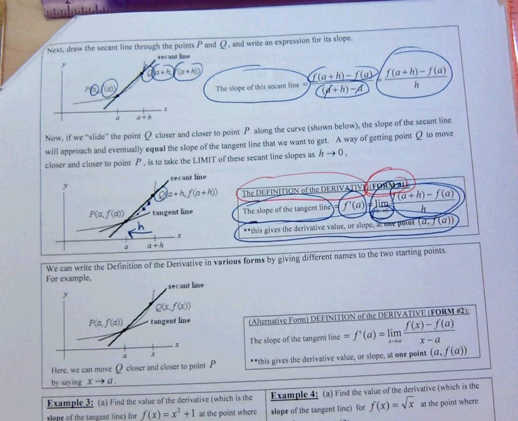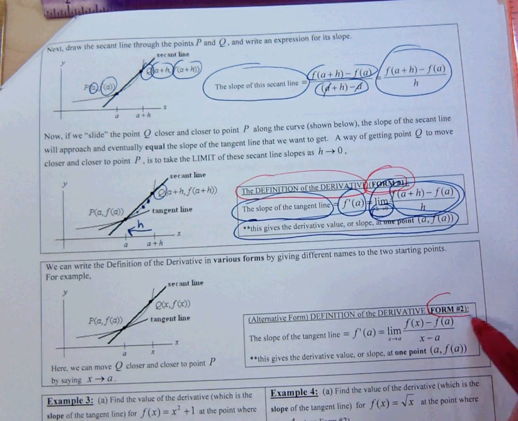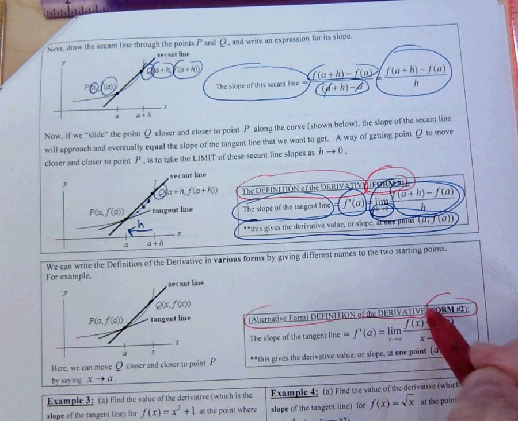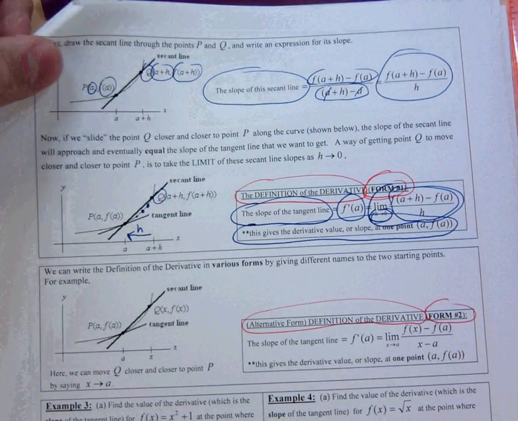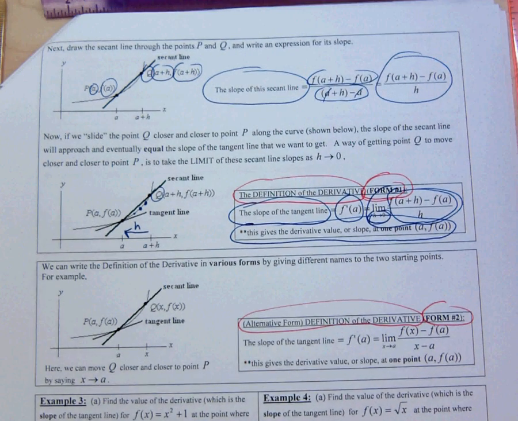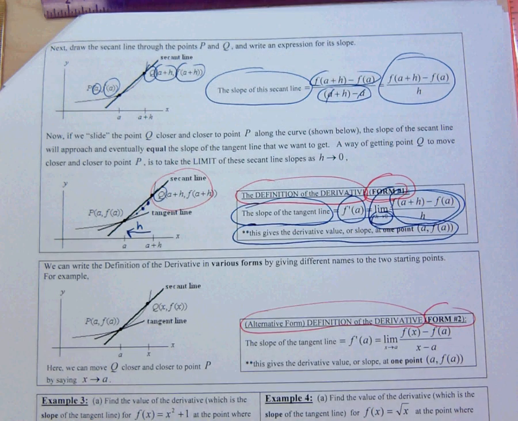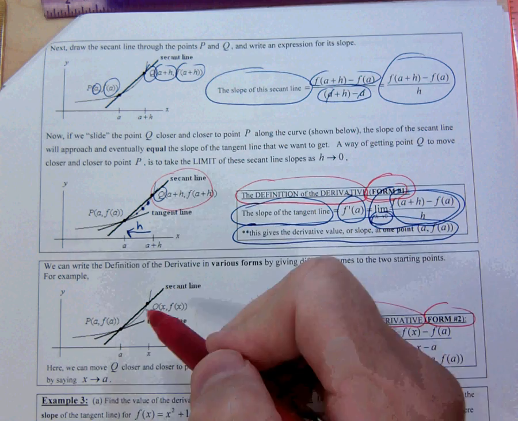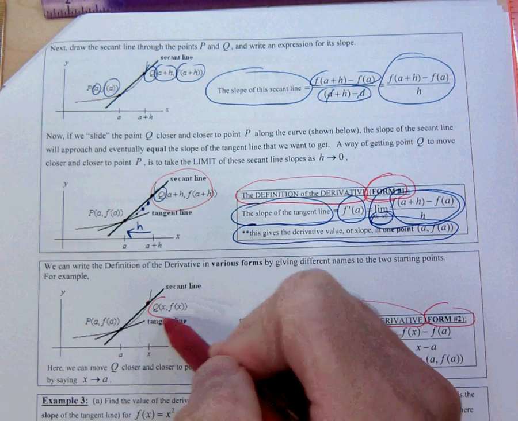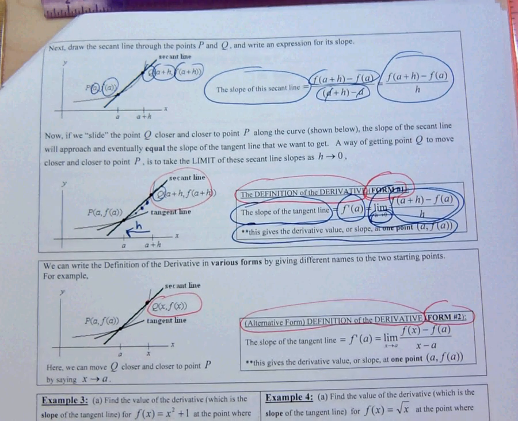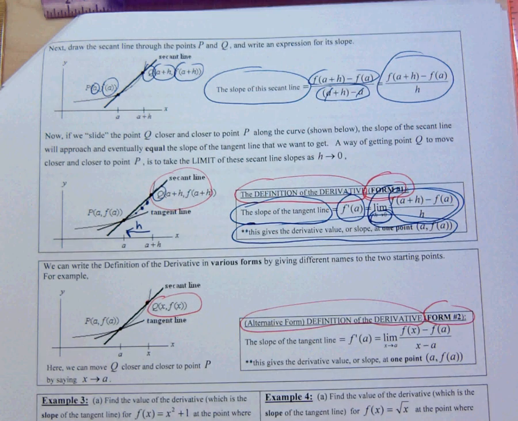All right, now I'm going to come up with form 2 for the definition of the derivative. And let me explain where this one comes from. It's very similar. Okay, so here's what I did differently this time. Instead of calling that the point a plus h, f of a plus h, I just called it some other random point x comma f of x on the graph of f of x. Okay? All right, same concept now.